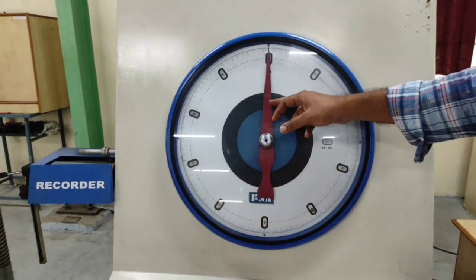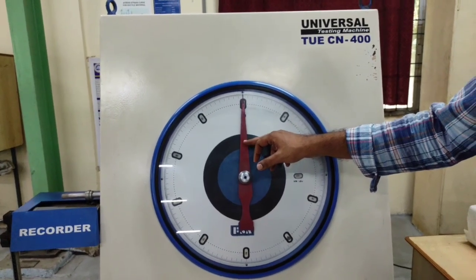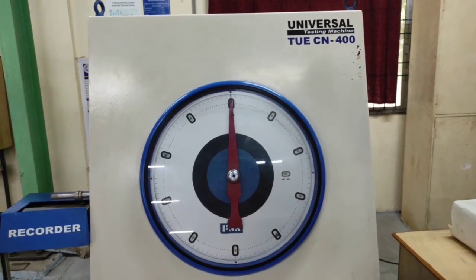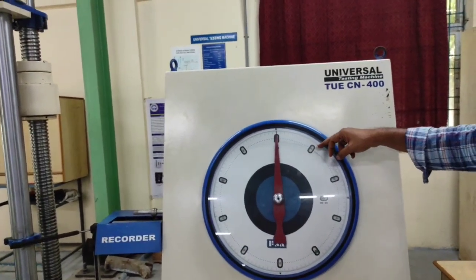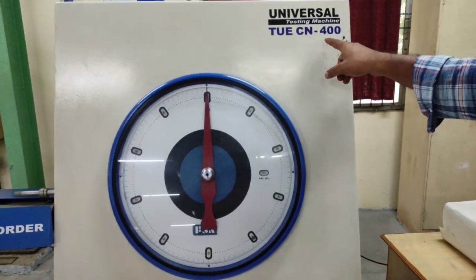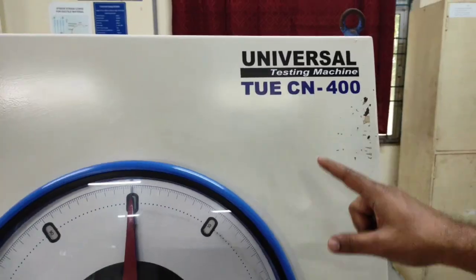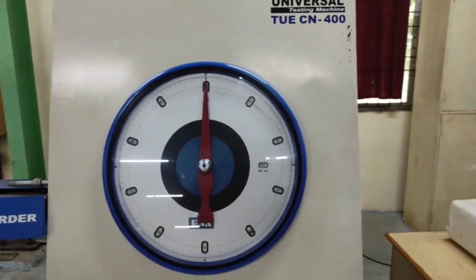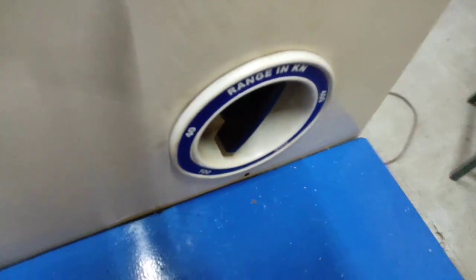In order to easily note the maximum stress at which the material fails, we have this red needle. Very similar to the tensile test, as I have indicated from the tabular column, there are different capacities of the machine. This particular machine has a maximum capacity of 400 kilonewton, and we can change the ranges of load with the knob provided, which can vary from 0 to 100 kilonewton, 40 kilonewton and 200 kilonewton.